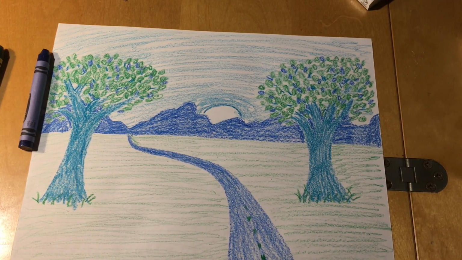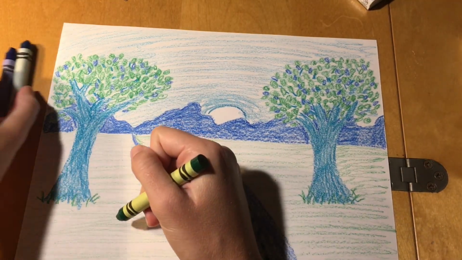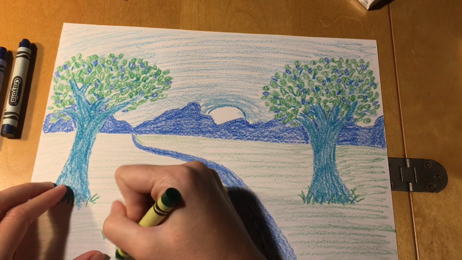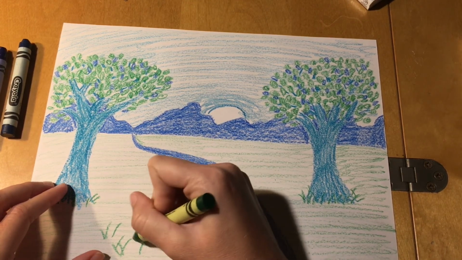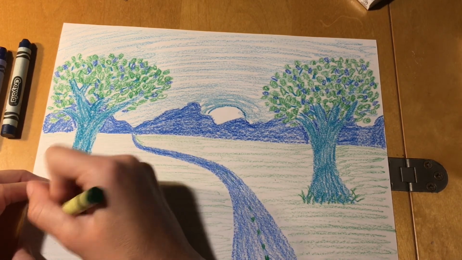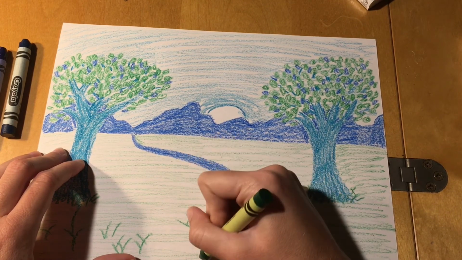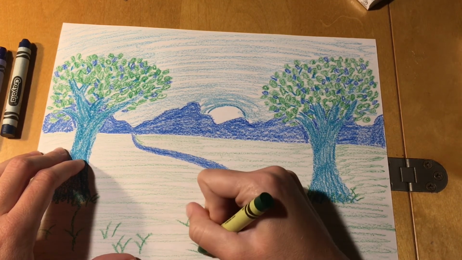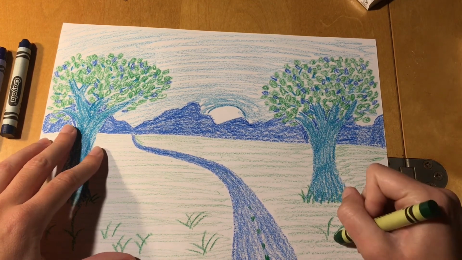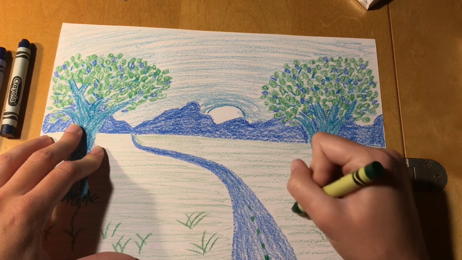And maybe as I'm finishing up, I'm going to add a few more bits of tall grass in my field when they're closer to the viewer. Maybe I'll even add some flowers. And something like that. You can do that, or maybe you have a different way that you like to draw tall grass.